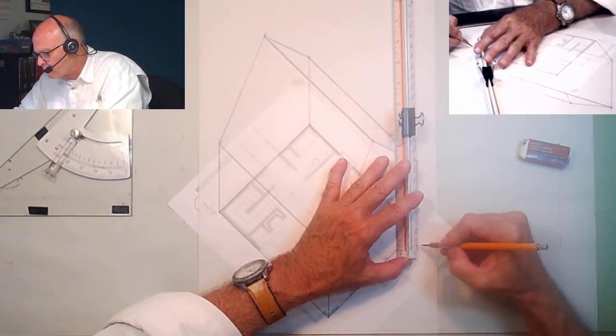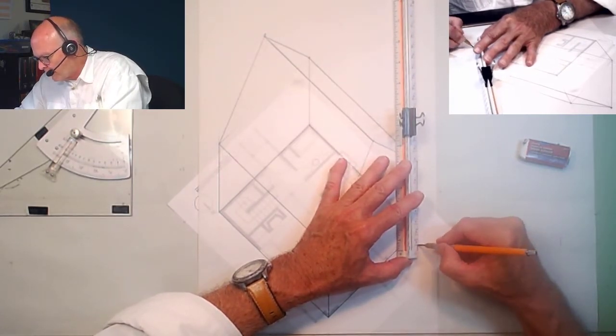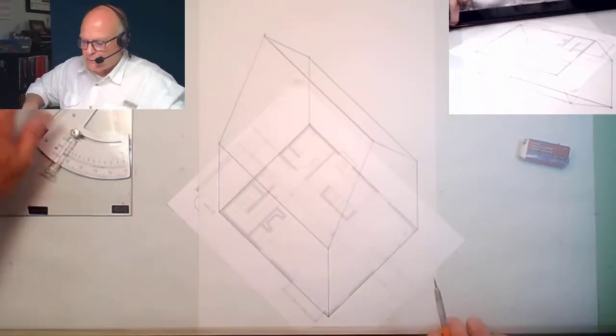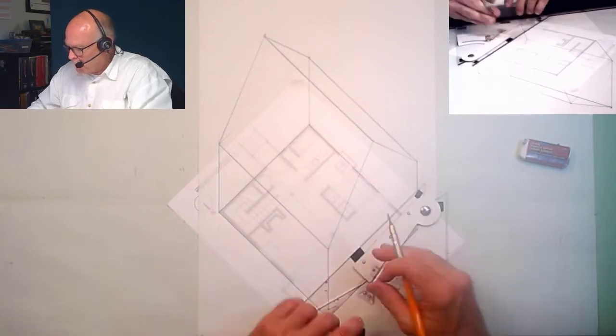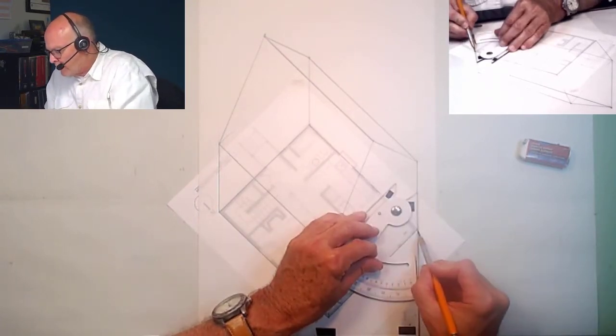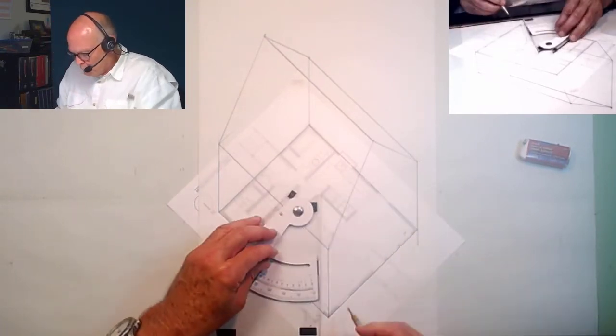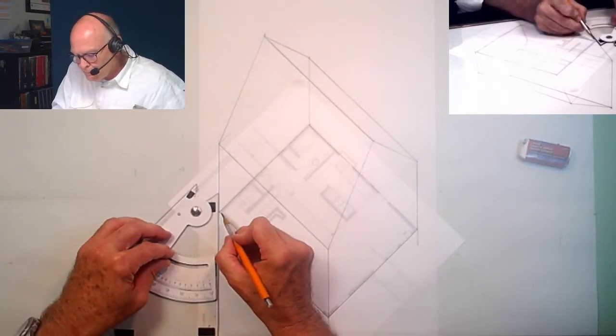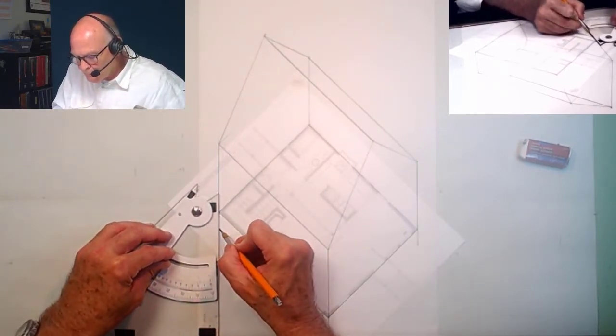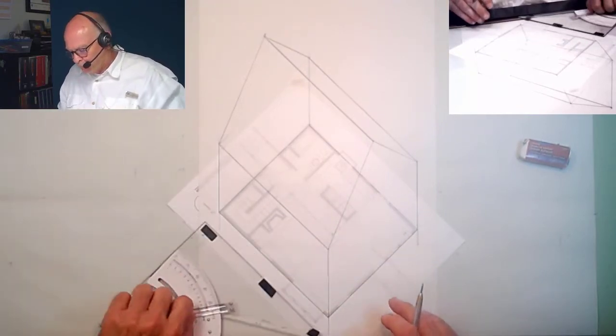So let's just get this part done and we'll be okay. You could if you wanted to, but I'd keep it kind of light because we won't see it in the finished illustration. So we're going to project down to each of those points. And then we're going to connect them up.